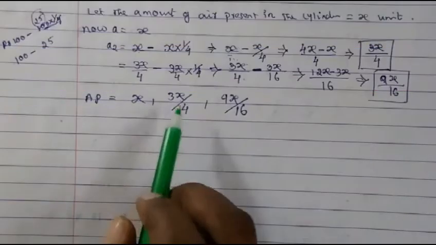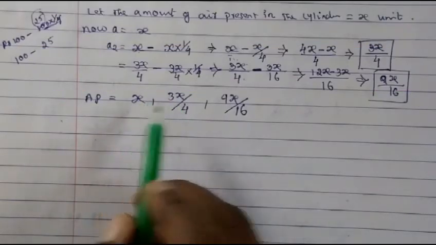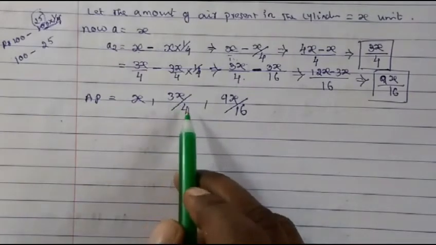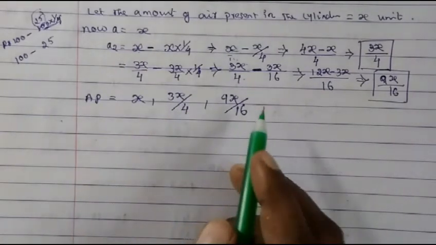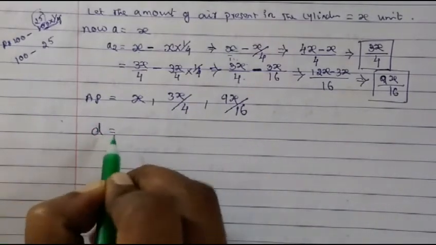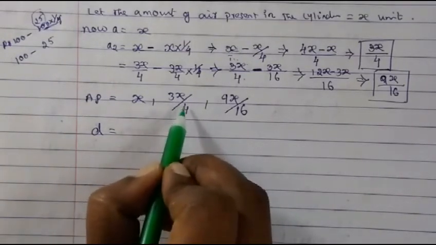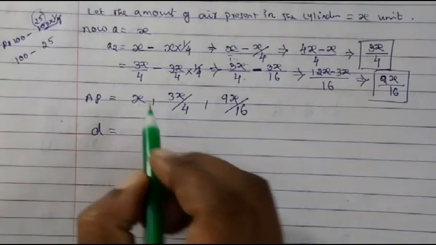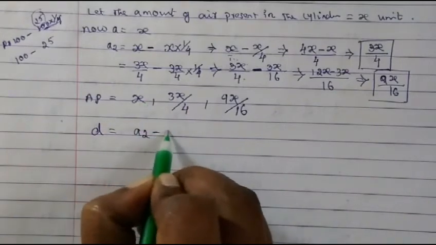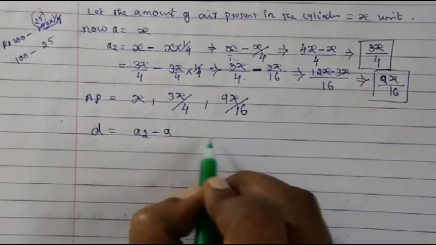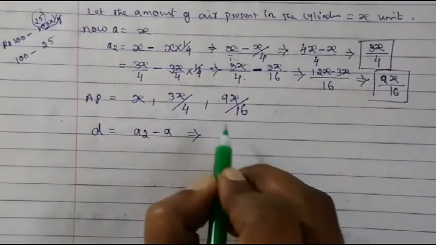We have to find the D value, because from this number we subtract this, from here we subtract this, then only we get the D value. To find D, normally we subtract the previous term from the next one. So that is A2 minus A.